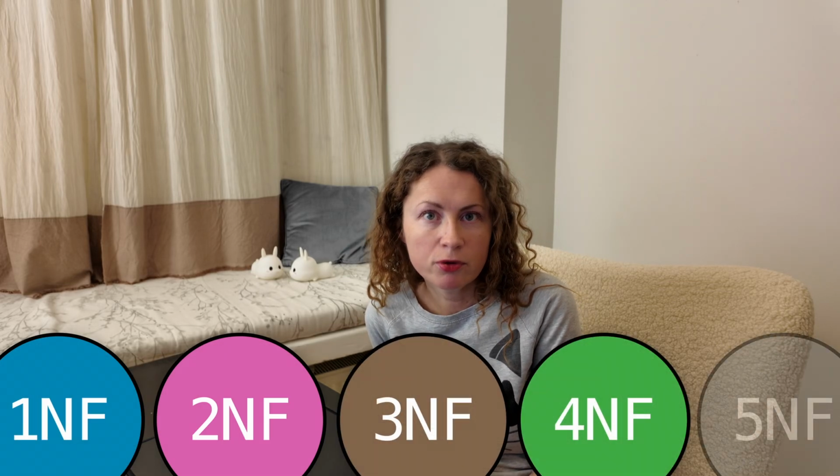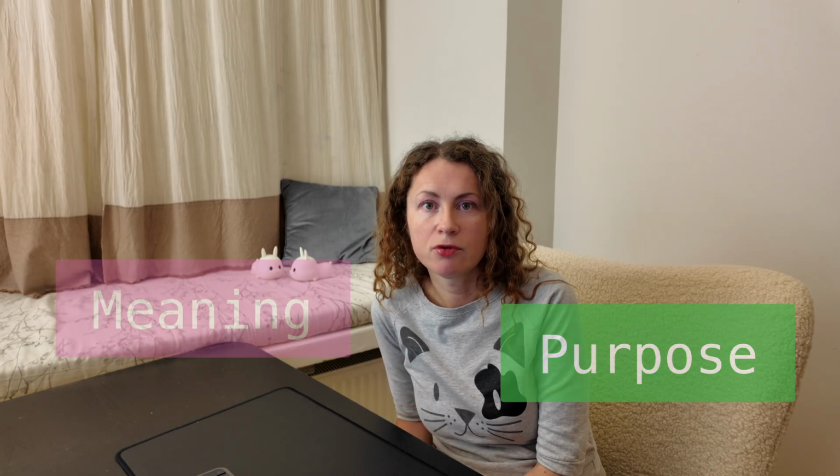Today we will talk about the 5 normal forms for relational databases, about their meaning and purpose from a practical point of view. To illustrate normalization, I will be using the data of my fictional cat hotel, and I will be using the story of an 11-year-old girl.